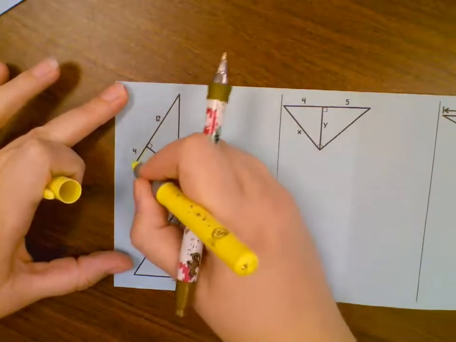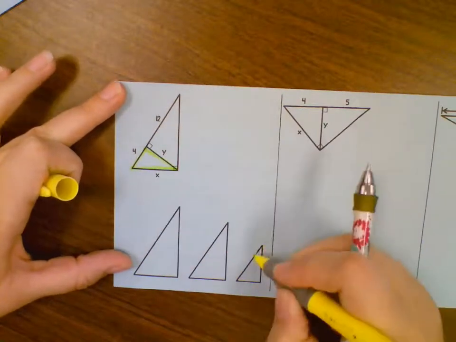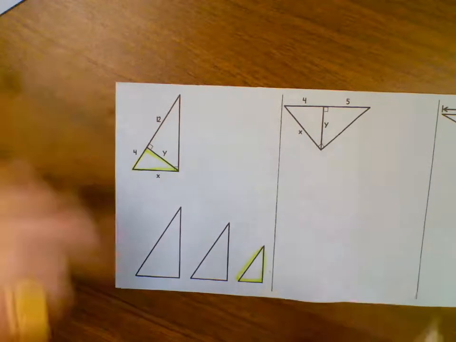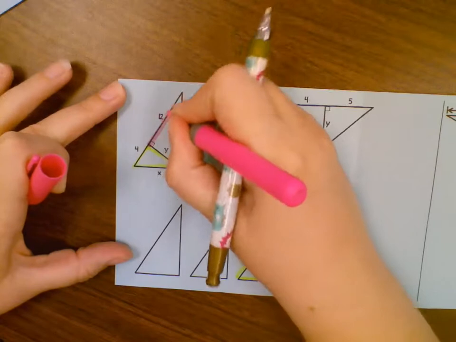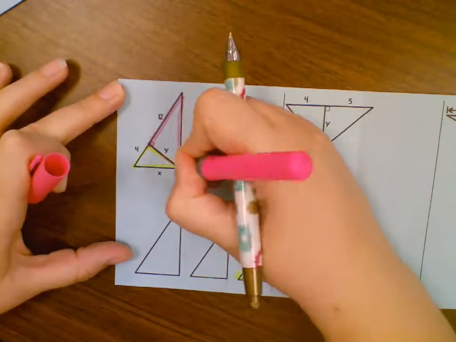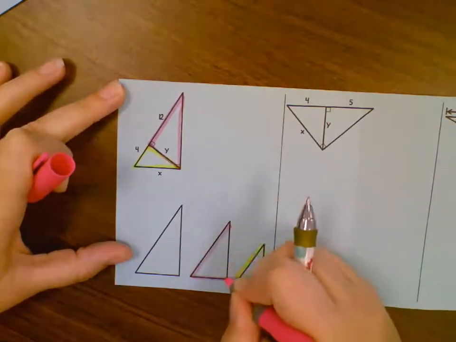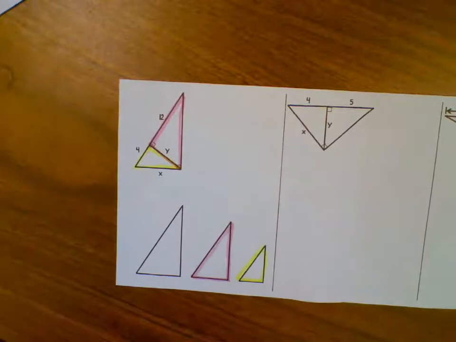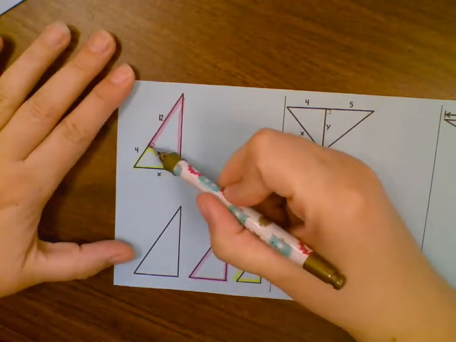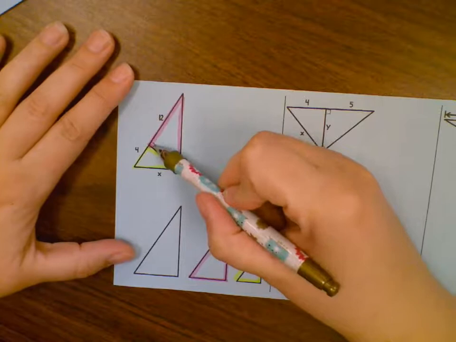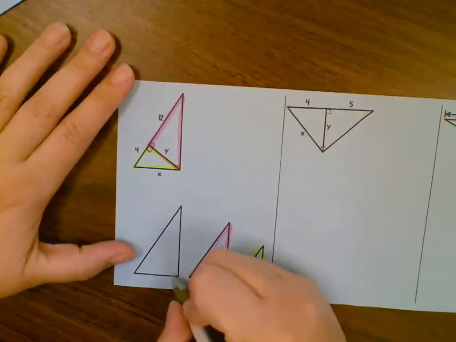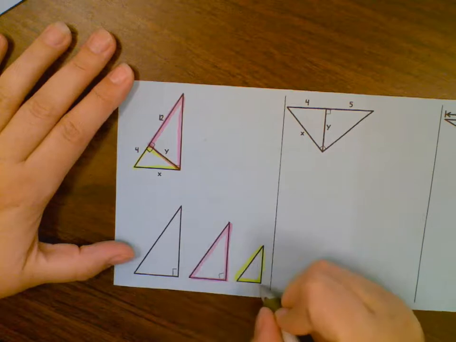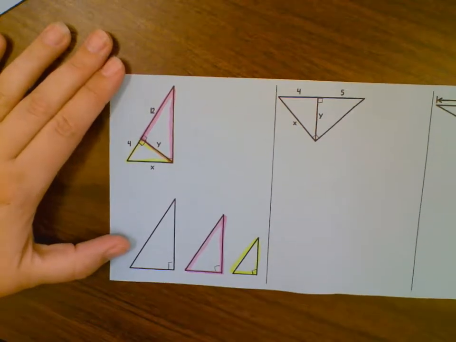So I'm going to highlight this one, and that's going to be my baby, so my yellow triangle. And then the medium one will be my pink triangle. So this will help us when we're talking about them. We'll know which one we're talking about. Okay. It's also important to remember that since this is a right angle, we have a right angle here as well. Okay, and I'm going to draw in my right angles where they go in the bottom pictures.